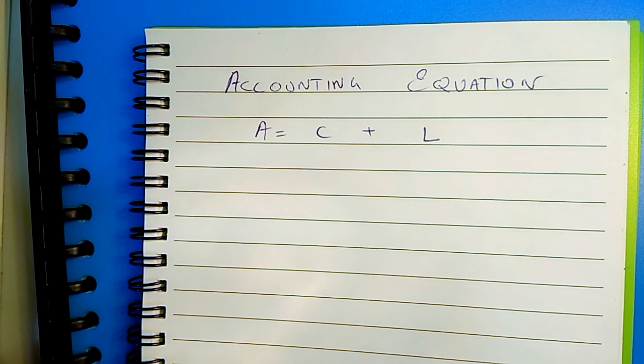So today we'll be discussing the accounting equation. The accounting equation: assets equals capital plus liabilities. An asset is anything owned by the business, controlled by the business. Capital is whatever the owner brings into the business, also known as equity, and liability is whatever we owe to someone else.